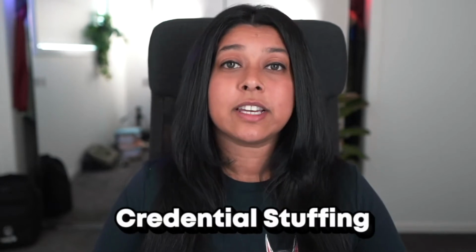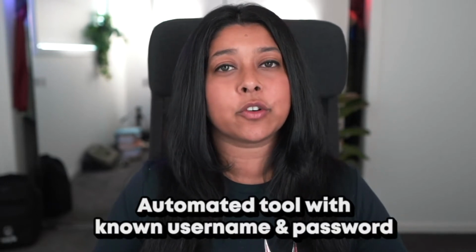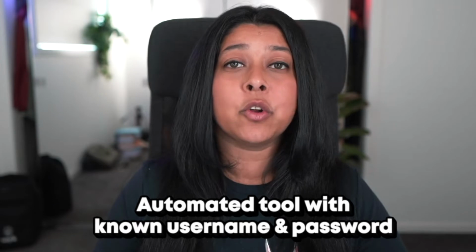Now, credential stuffing is when an attacker chooses to use an automated tool and known usernames and passwords for a user that they may have found on a website like say Have I Been Pwned or any other domain, and try that on another domain. Now, this normally works when a user has been reusing the same passwords in various different places. Don't you dare.